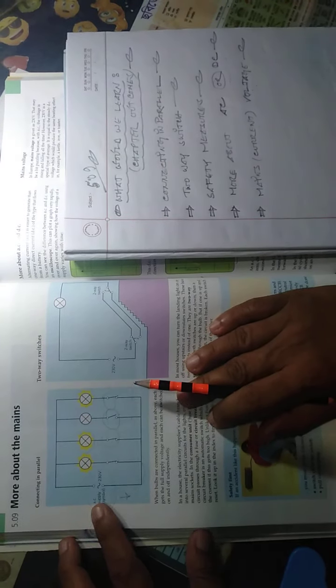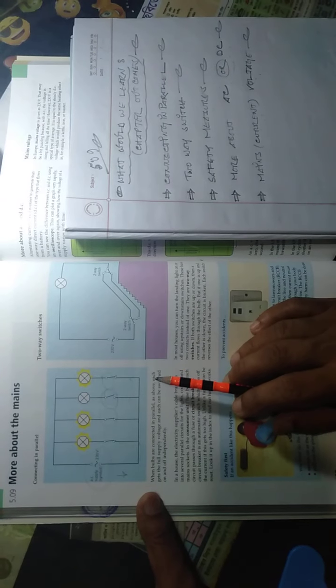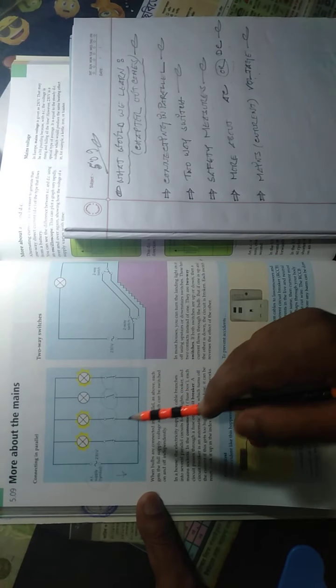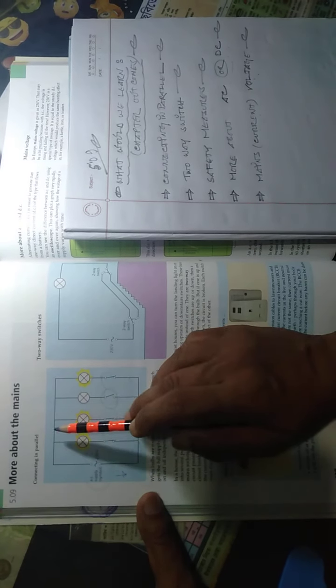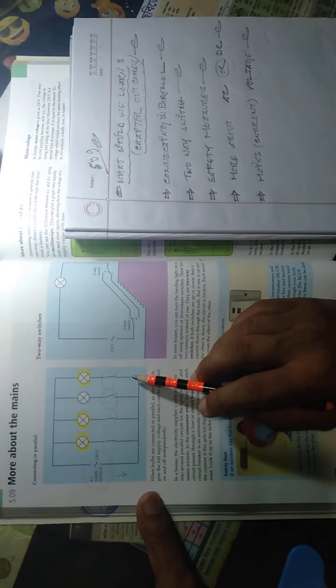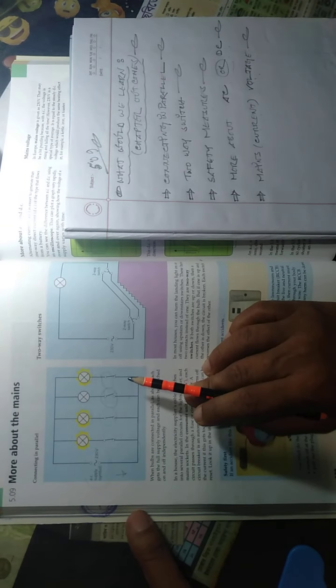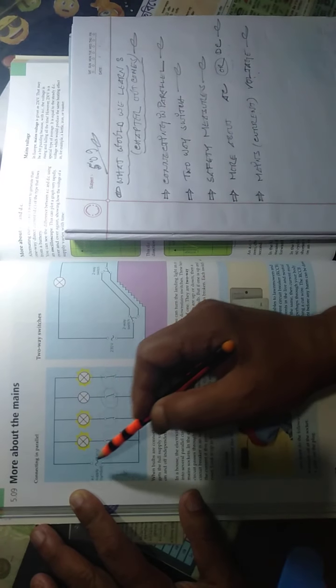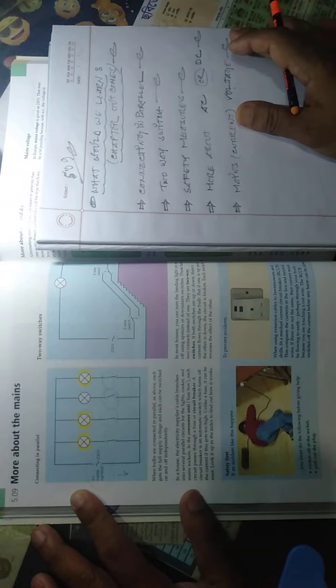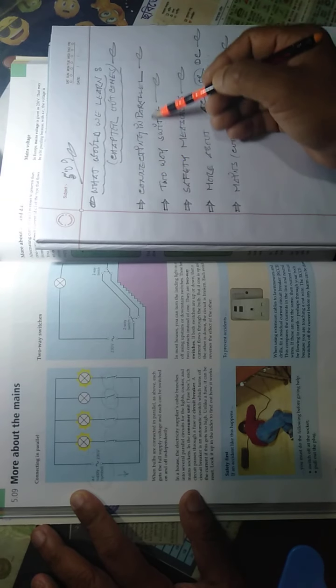Connecting in parallel. In the last segments, we learned about the mains electricity, that there are two parts of the mains electricity: one is live and one is neutral, and another wire is joined for the earthing, the earth wire, and the fuses. A few things we have learned. Now in this chapter we'll discuss connecting in parallel elaborately.